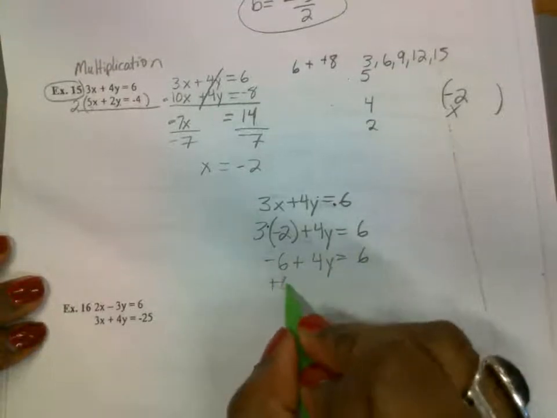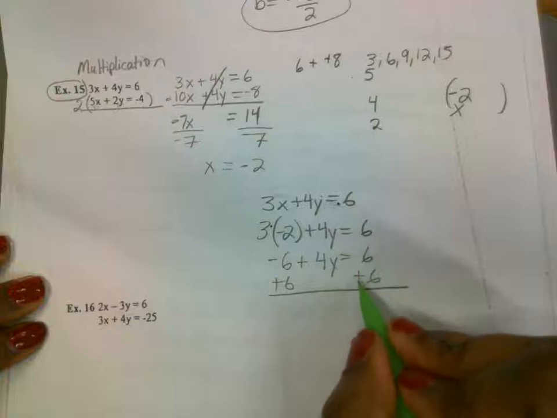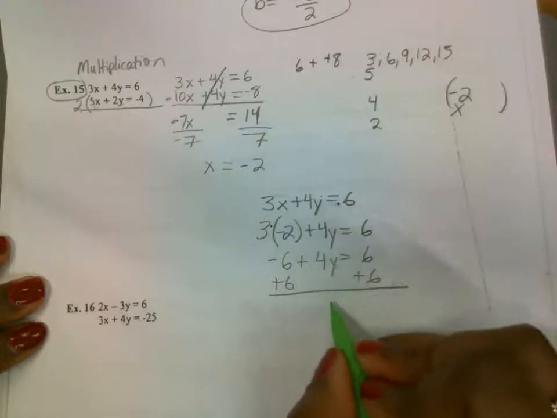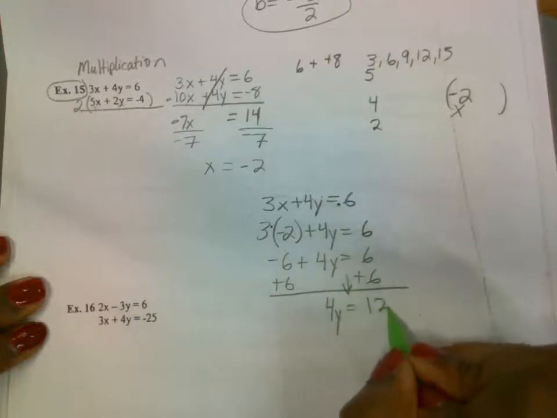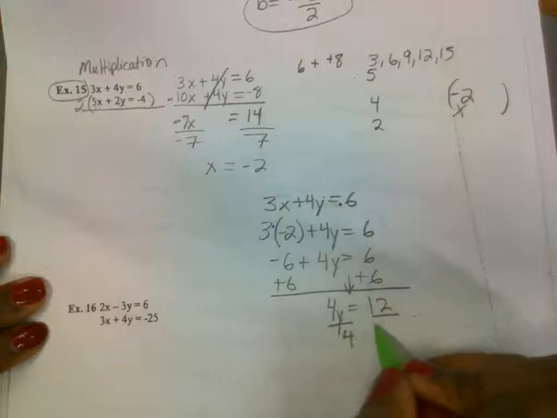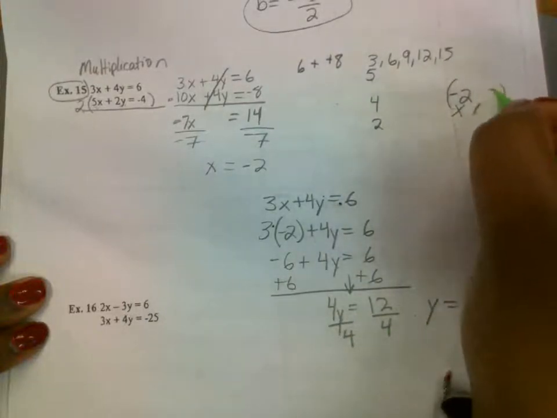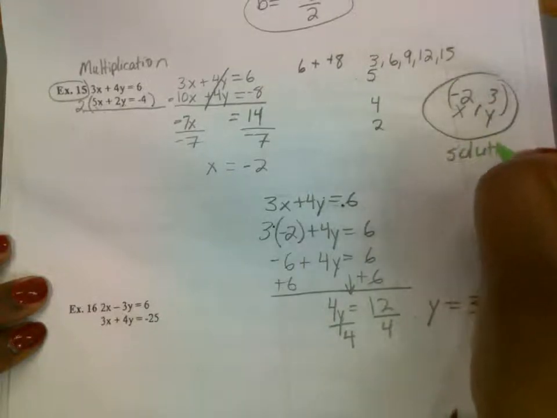I'm going to add 6 to both sides so I can isolate y. And that is going to give me, I had a brain fart just a second, y'all. 12 divided by 4, which gives me y is equal to 3. So my y coordinate is 3. So this is my solution here.